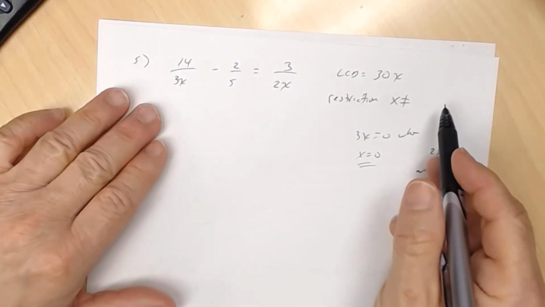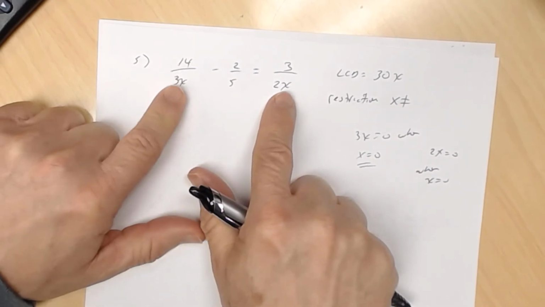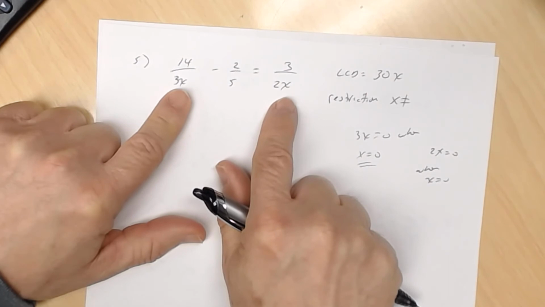So the only restriction, even though you saw two denominators with a variable in it, the only restriction is that x cannot be what? 0.